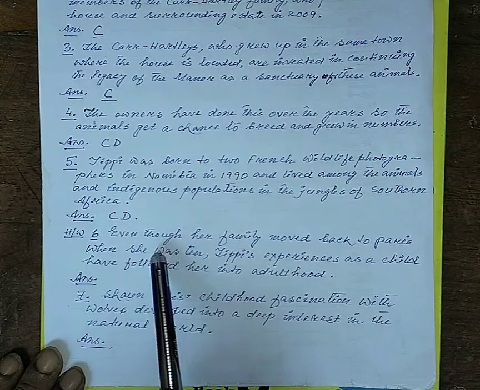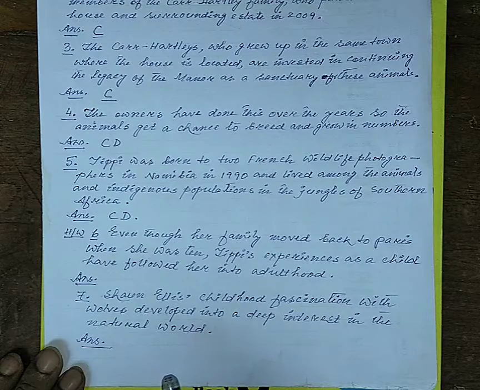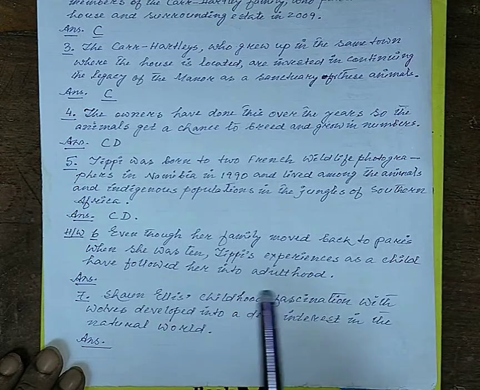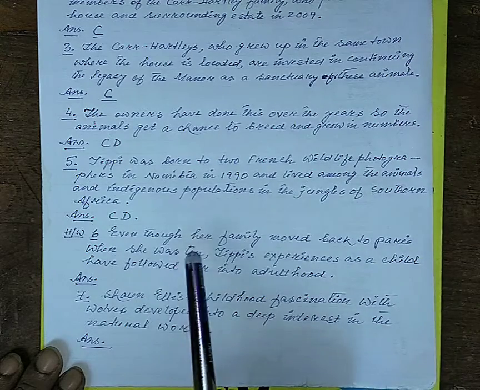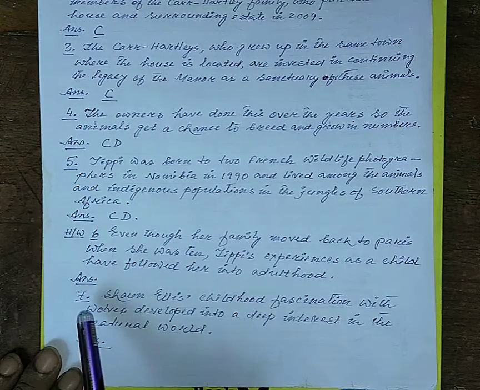Even though, you have to focus on, when she was 10, that is another one. And Tippy's experiences as a child have followed her into adulthood. This is the independent part. So you think it out, what type of sentence it is, and write it here. I will be waiting for your answer.